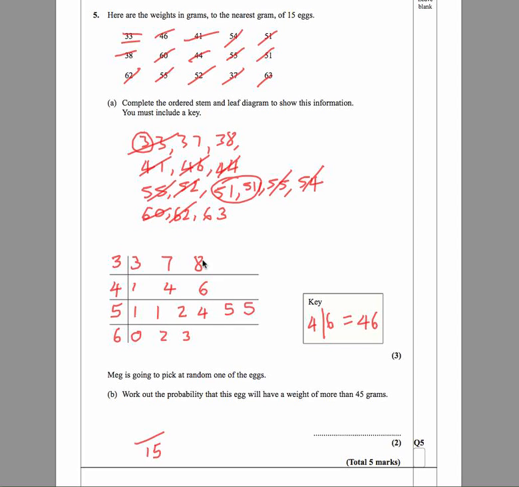Okay, so 1, 2, 3, 4, 5 eggs have a weight under 45 grams, which means out of 15 the remaining 10, because they've asked for more than 45, not less than 45. So it's the remaining 10. 1, 2, 3, 4, 5, 6, 7, 8, 9, 10.